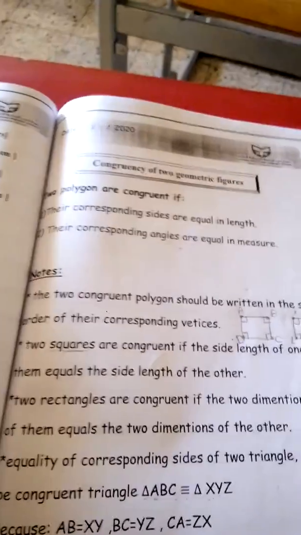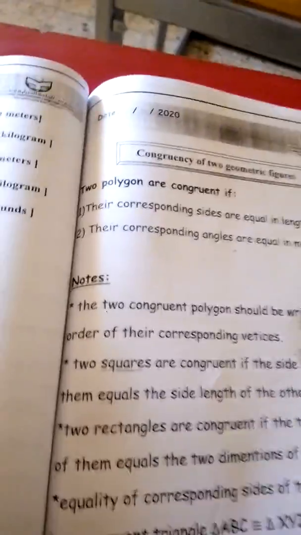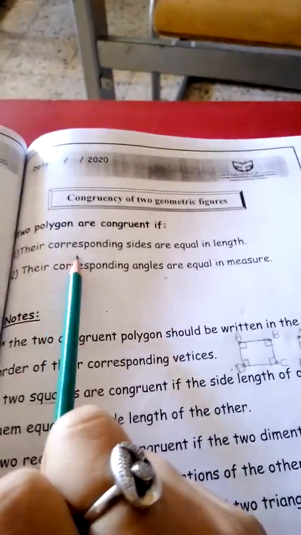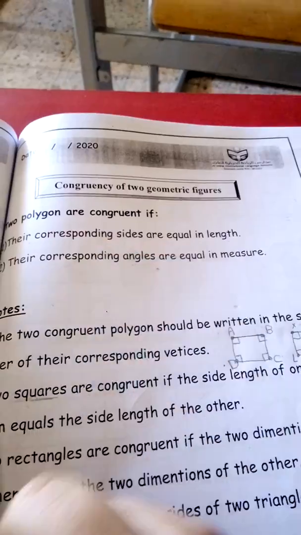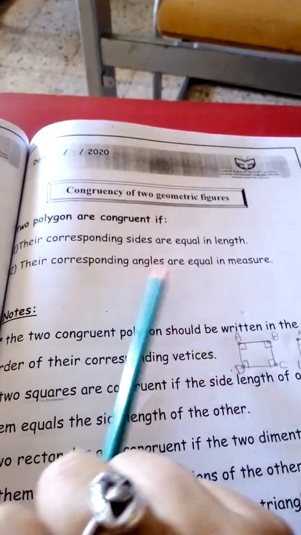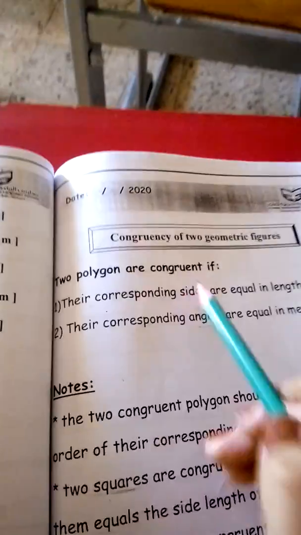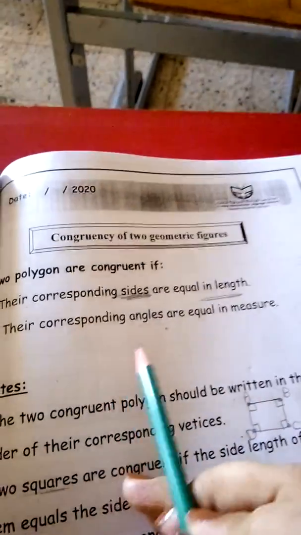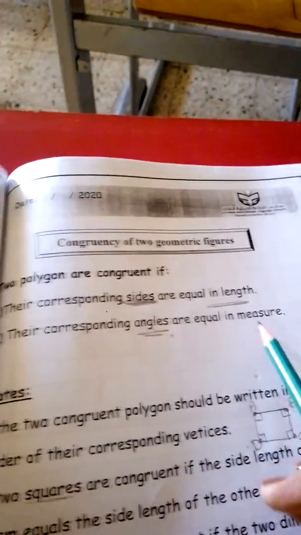If we have any two polygons, I can say they are congruent if they satisfy two conditions. ايه هما بقى؟ Number 1, their corresponding sides are equal in length. 2, their corresponding angles are equal in measure. يبقى السايدز are equal in length and the angles are equal in measure.